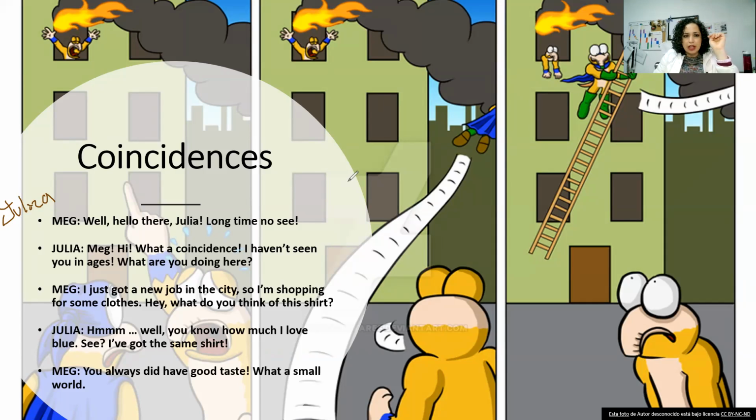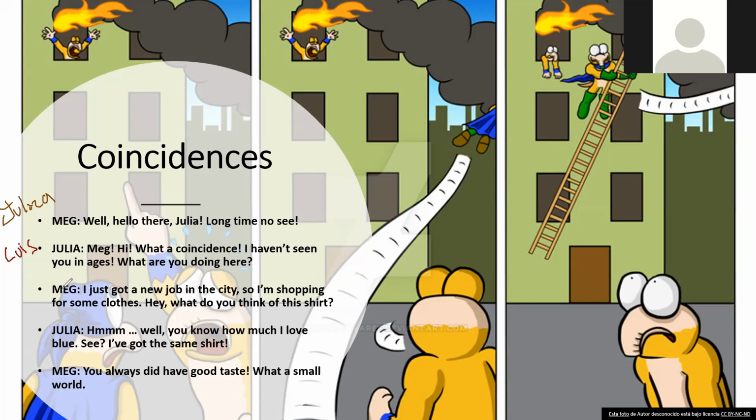Luis. Luis, you're going to play the role of Julia, okay? So just to make sure that you got your roles, Julissa, you're playing Meg, and Luis, you are playing the role of Julia. Okay, so whenever you're ready, we can start now.